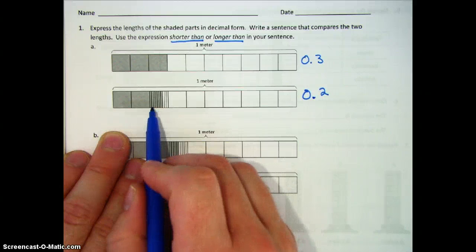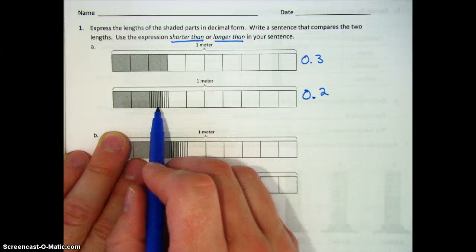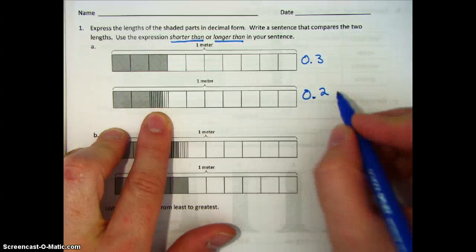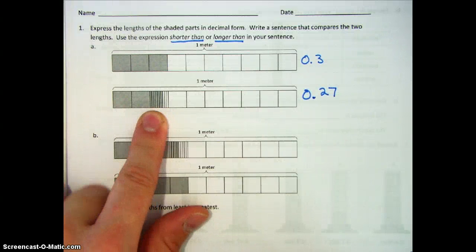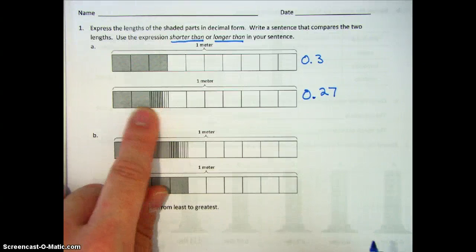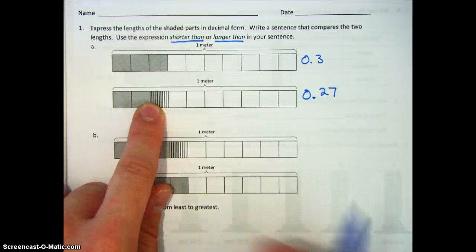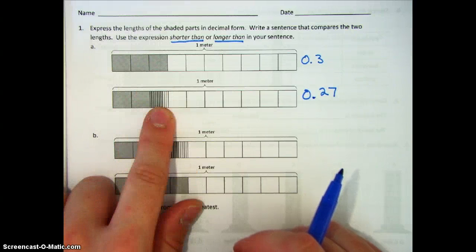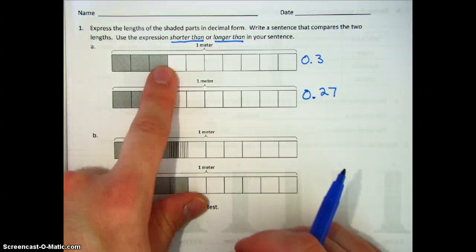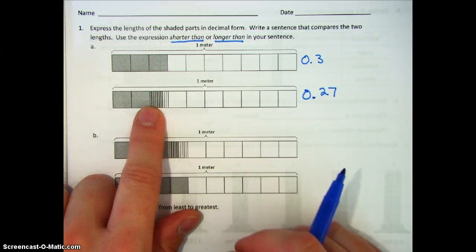Now we have some hundredths. So when we go to count these, we see that we have 7 hundredths shaded in. So this decimal right here is 27 hundredths. We have 2/10 and 7 hundredths. Whereas up here we have 3/10. Now, taking a look at the shaded portion, you can see, obviously, our bottom bar here has less shaded.